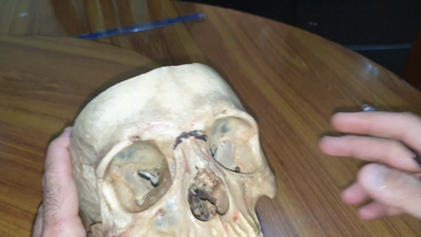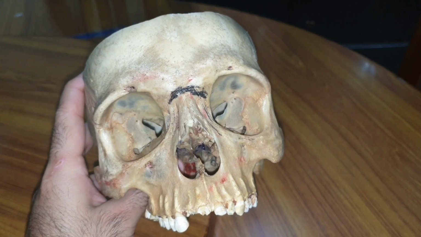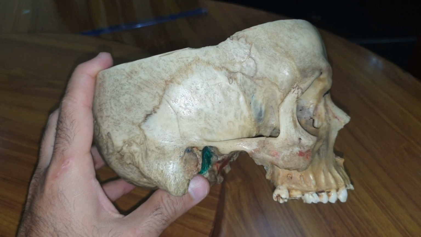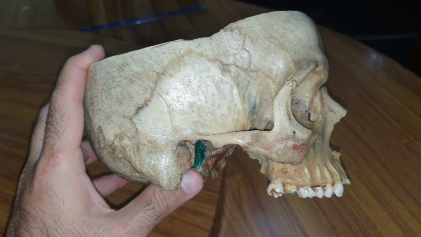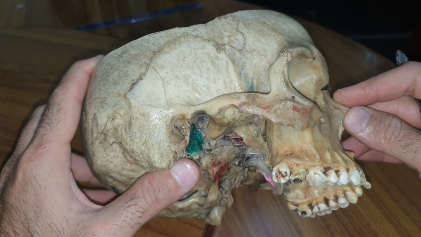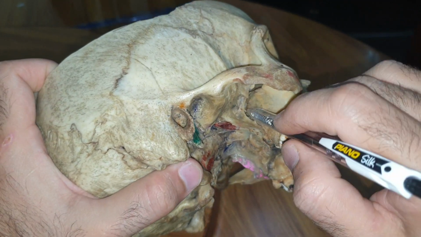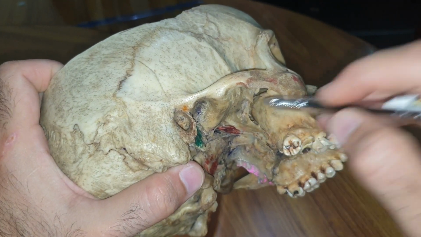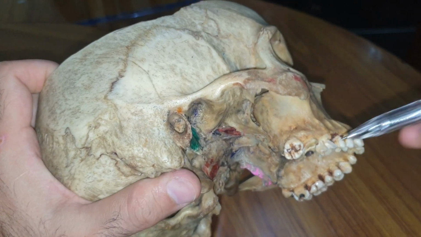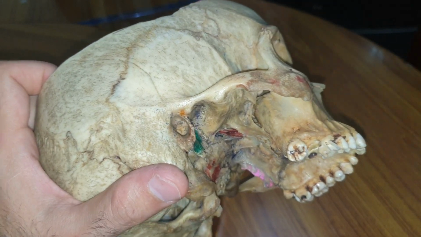In this video, we are going to discuss the boundaries of the pterygopalatine fossa. Now, this is the anterior part of the skull, and this is the lateral part of the skull. The pterygopalatine fossa lies in the infratemporal fossa. So, to find the pterygopalatine fossa, I'll have to move the skull downwards. This opening is called the pterygomaxillary fissure, and this is basically the opening of the pterygopalatine fossa. If you move inside from this opening, then you will enter into the pterygopalatine fossa.